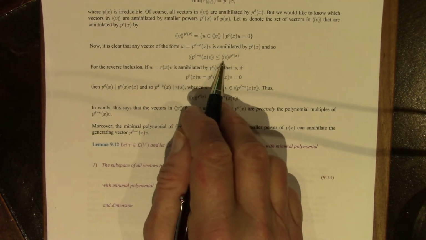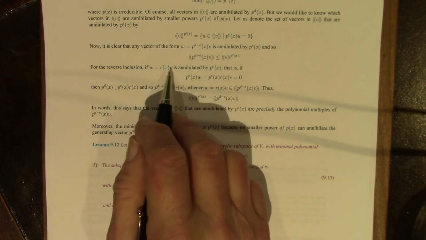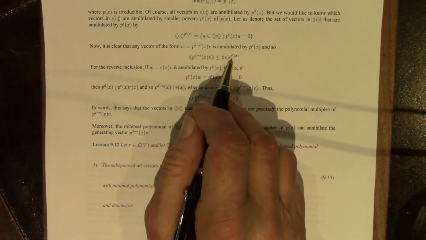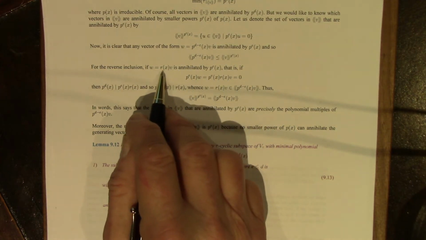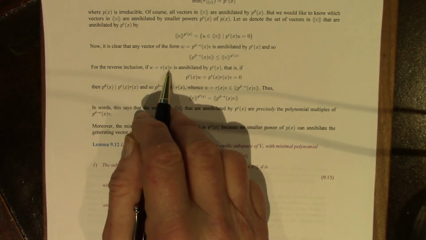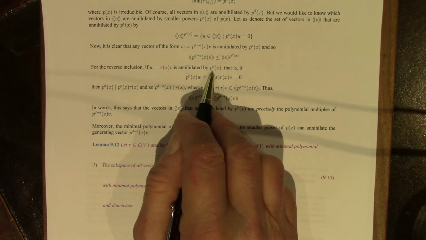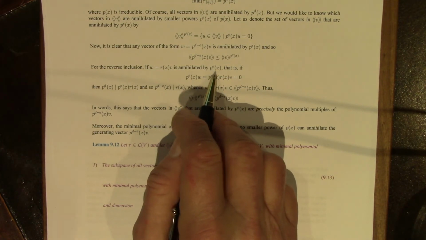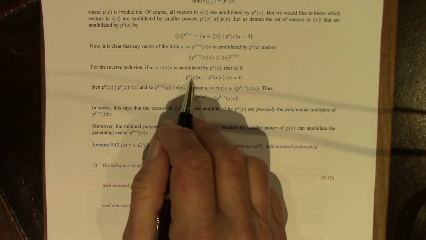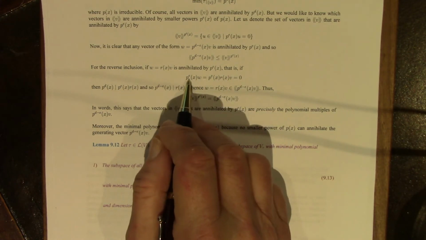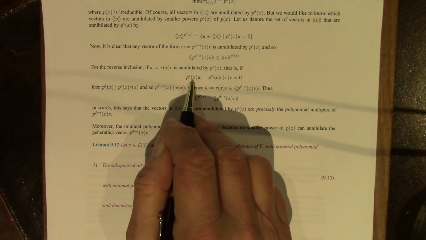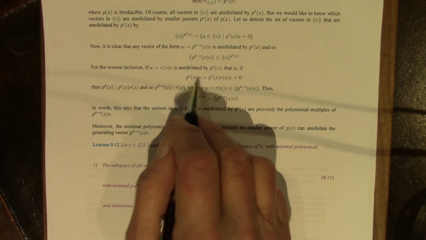For the reverse inclusion, if we take something from the right side here, it is of course a polynomial multiple of v, and it's annihilated by p of x to the e. So we're assuming that p of x to the e w is 0.